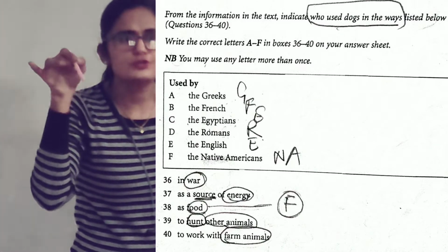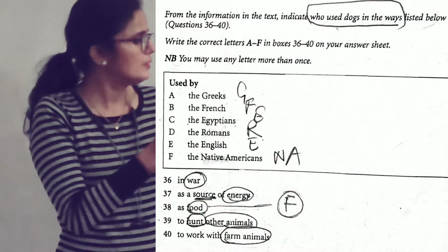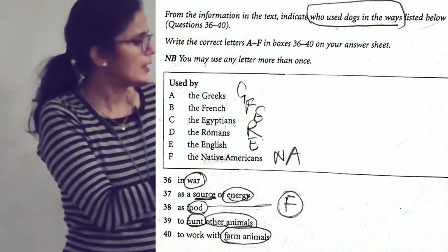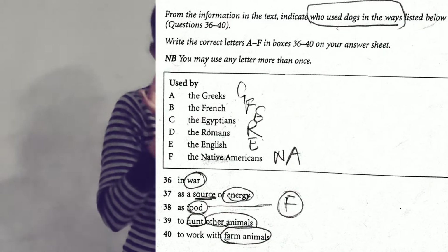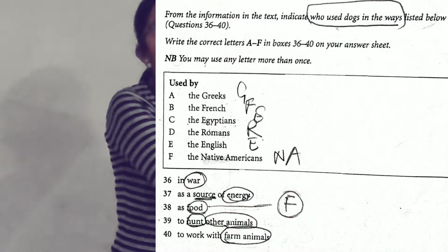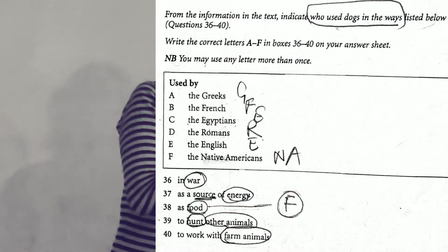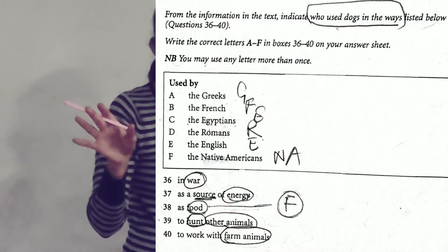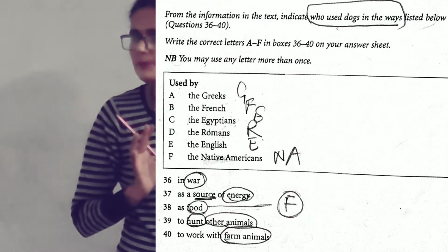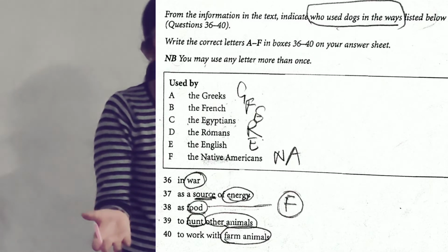Americans were eating dogs as food, it was mentioned over here, used by Americans as food. So Americans is better. Egyptians were not using dogs as food. Rather, it is written that dogs were roaming on the city streets and snatching food from the people. So they were not eating it as food.